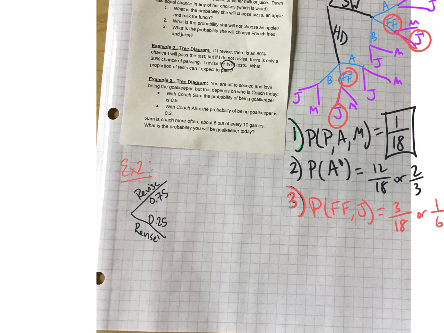Okay, so from there, I could either pass or not pass the test. So I'm going to draw 2 branches off of each of these for passing or not passing, a passing apostrophe. So for passing, if I revise, there's an 80% chance I'll pass the test. So I'm going to put a 0.8 next to passing, which would mean that not passing, there's a 20% chance, or a 0.2.